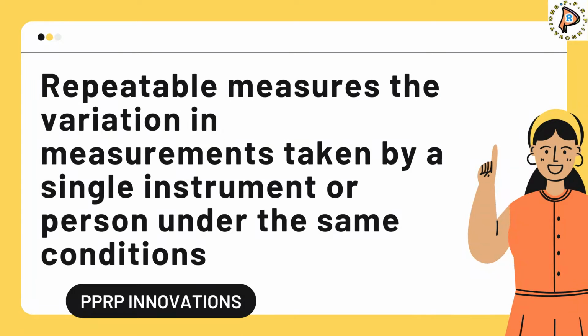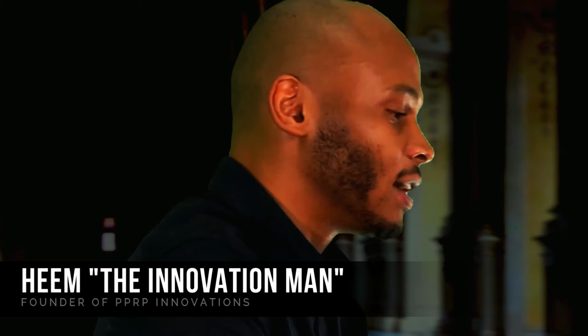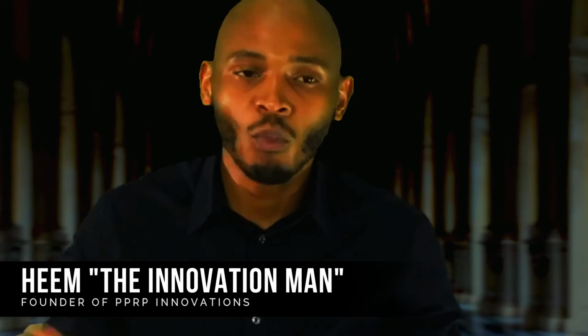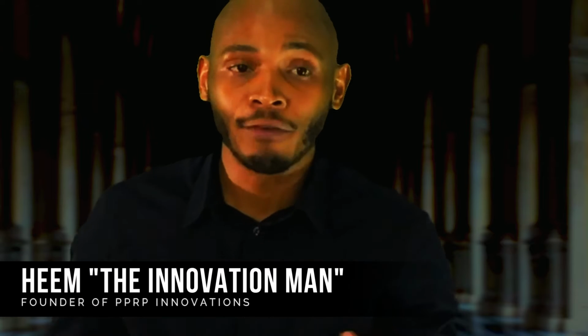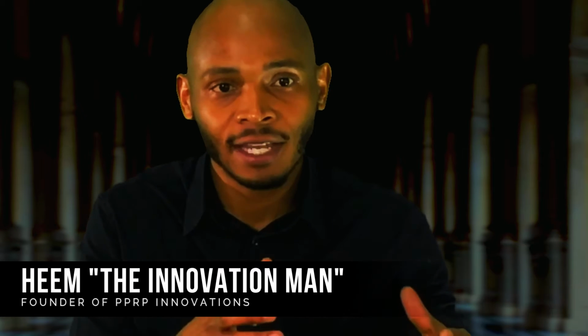So before we talk about the stages, there's some things that I want to remind you about. Each of these stages of business only work if these conditions are met. And there's 4 conditions. First one is repeatable. Repeatable measures the variation in measurement taken by a single instrument or person using the same conditions. What that means is repeatable can be done and created by one person, and someone else can go somewhere different, use those same methods and instruments and practices, and repeat the same results.